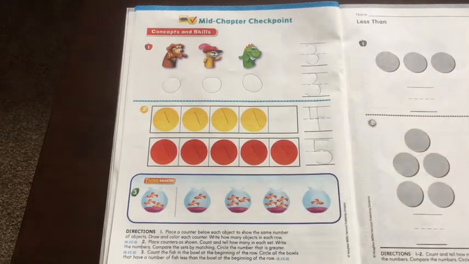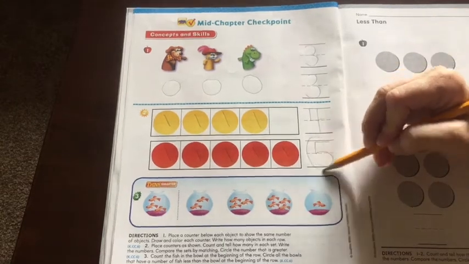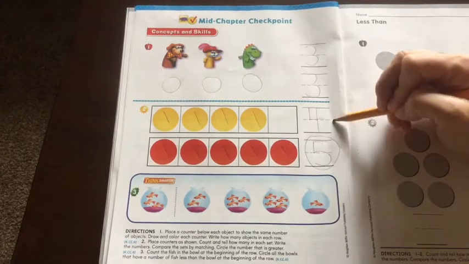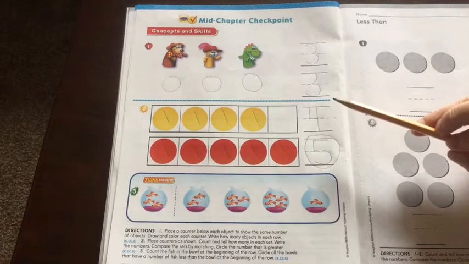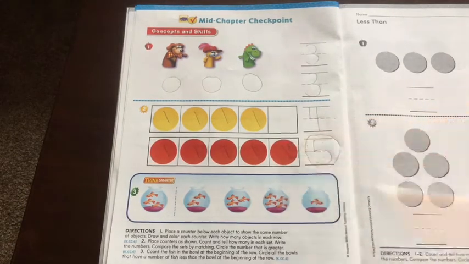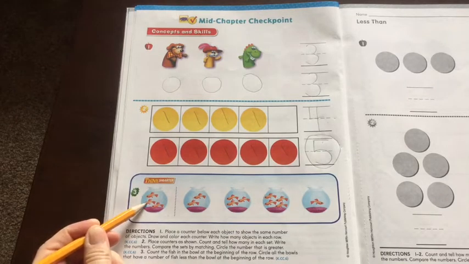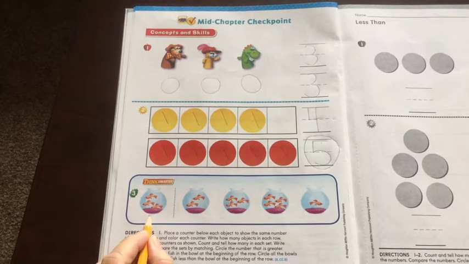Which number is greater than? That means bigger. Which one has more? That's right. Say it with me. 5 is greater than 4. Let's say it again. 5 is greater than 4. And we know that because there's an extra one here. Okay, the fishbowl. Let's count these fish. 1, 2, 3. So I'm going to write a 3. Around a tree and around a tree. That makes the number 3.